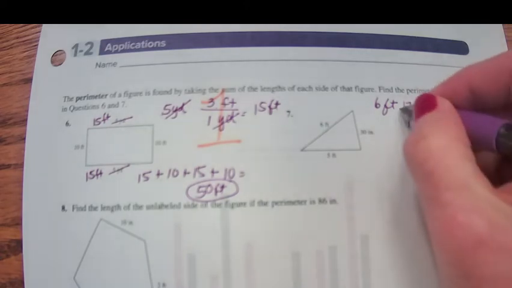So here I want to change 6 feet. I have feet, but I don't want feet. I want inches. So I'm going to multiply by a fraction that has feet in the denominator. 12 inches makes 1 foot. I've really just multiplied by 1. 12 inches over 1 foot, that's equal to 1.